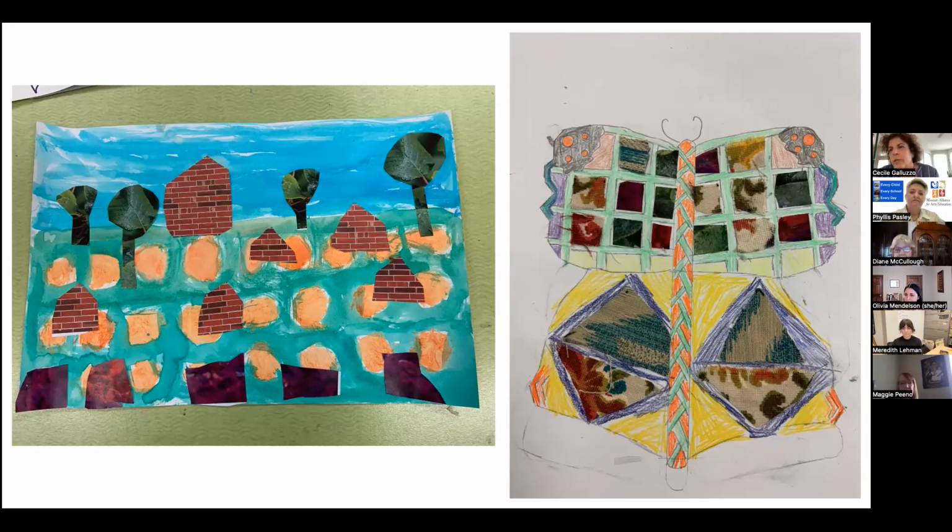Pattern, rhythm, movement. Looks great. Absolutely. Yeah, and some symmetry too, I definitely notice in this butterfly.